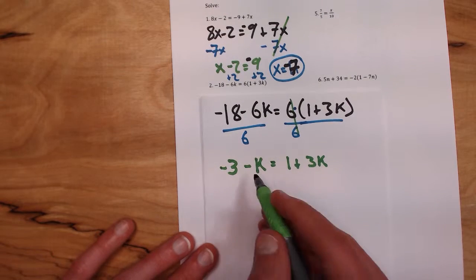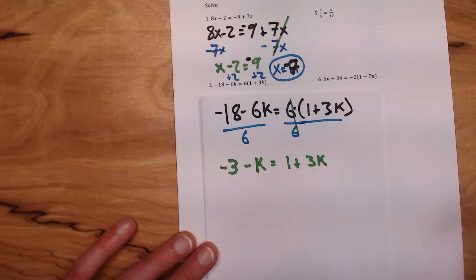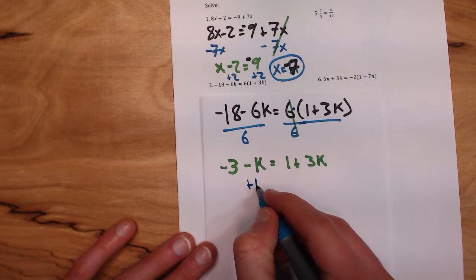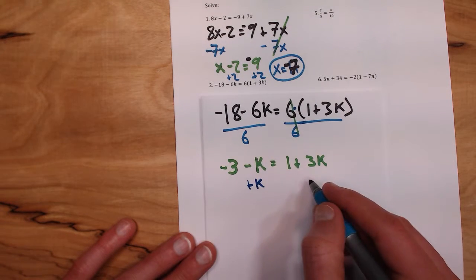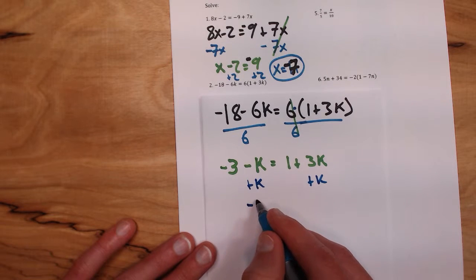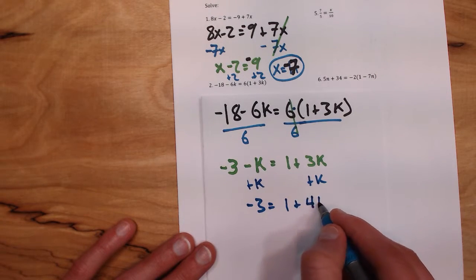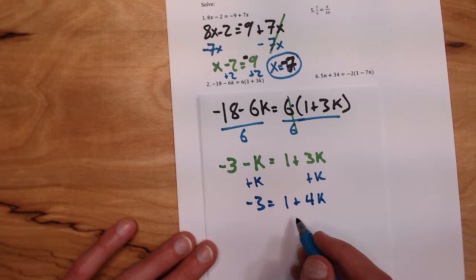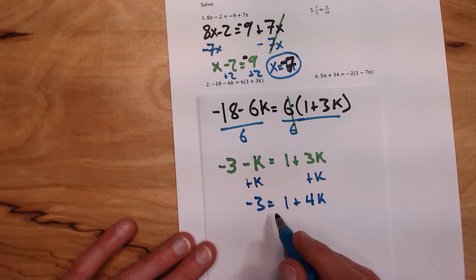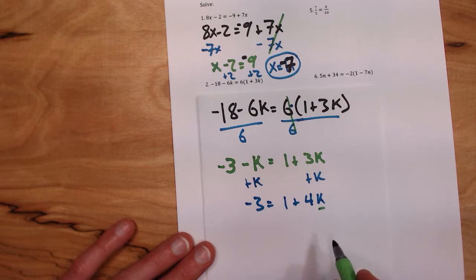All right. I'm going to move this k over here by adding it to both sides, because now it's subtracted. So the opposite of subtraction is addition. So I have minus 3 equals 1 plus 4k. Now I would like to move this 1 over, because I want to get k all alone.